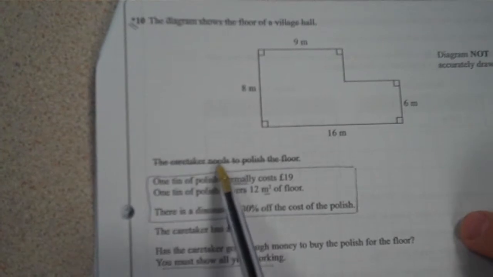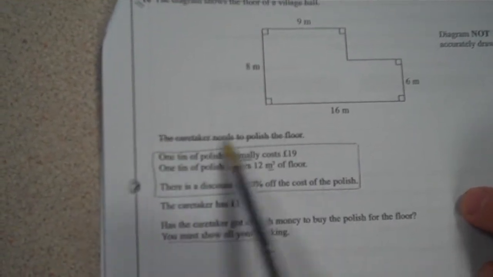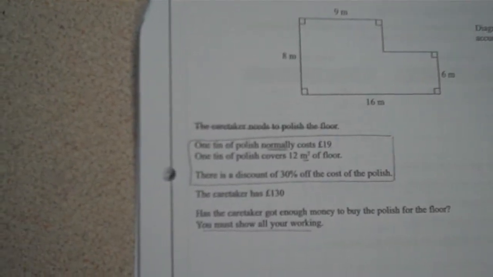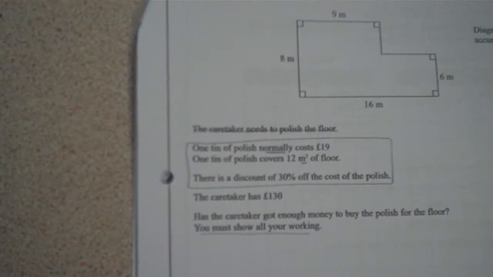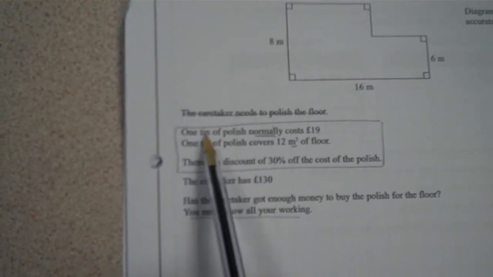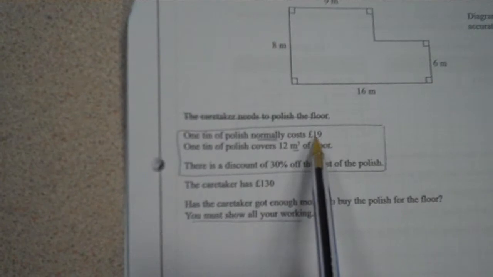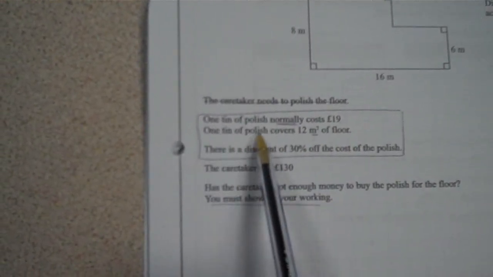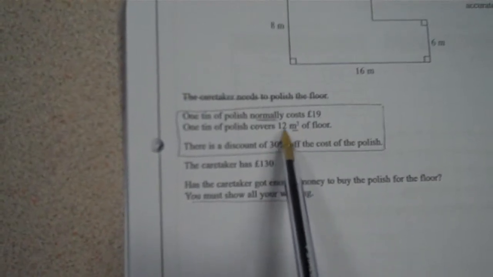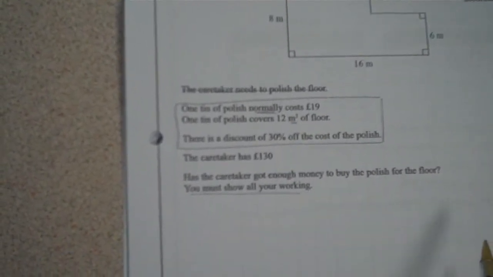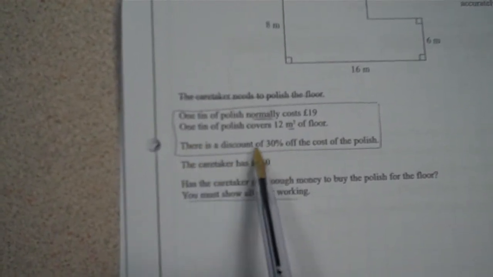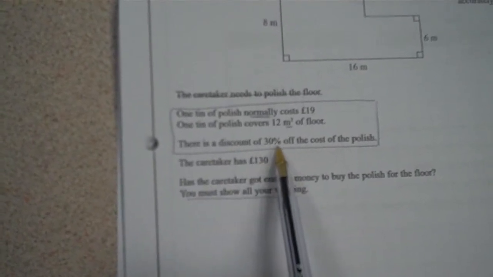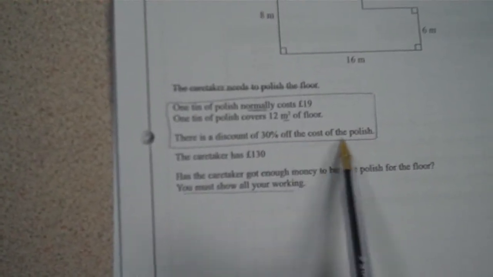And it says the caretaker needs to polish the floor. Well, I don't really care about that too much. It doesn't help me with any of the calculations. I've then got some information. It says one tin of polish normally costs £19, normally costs, and one tin of polish covers 12 metres squared. So I'm talking about an area of the floor. And this is a key bit of information. There's also a discount, 30% of the cost of the polish.